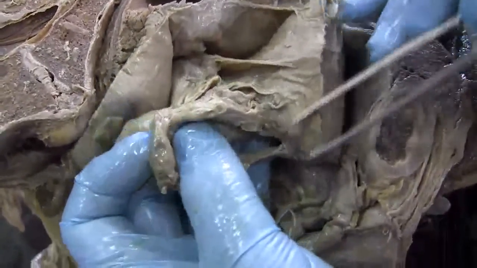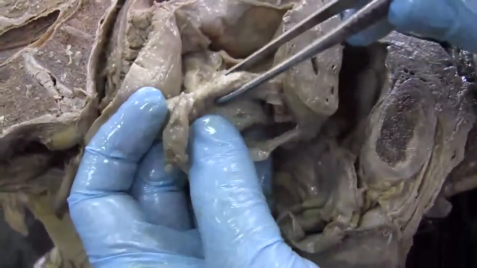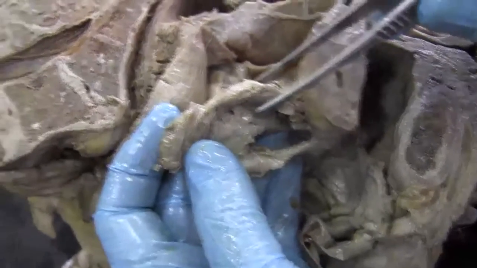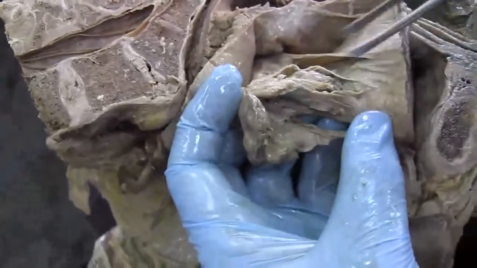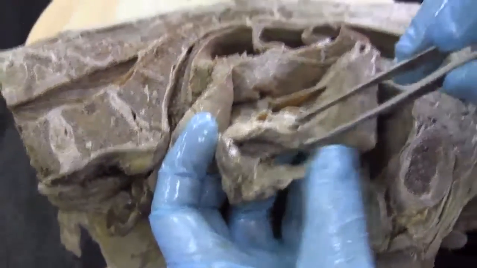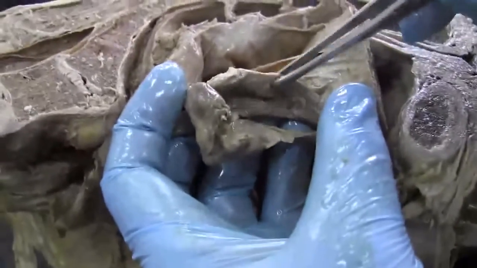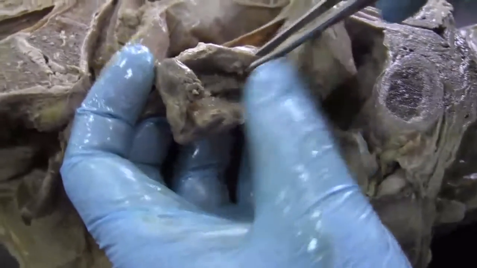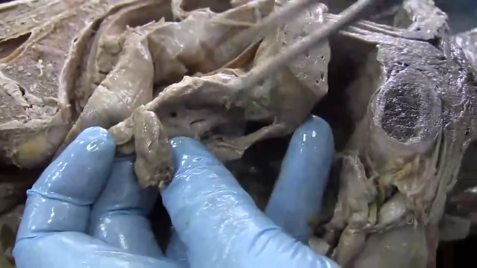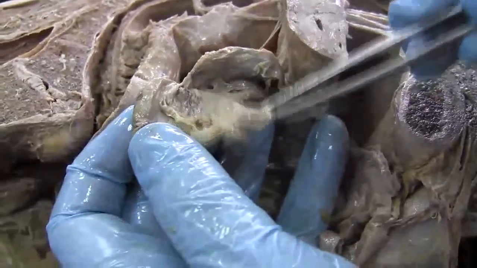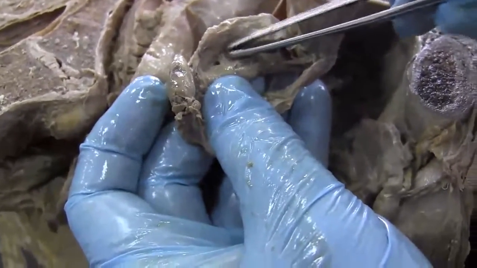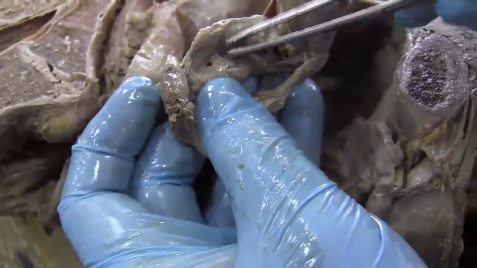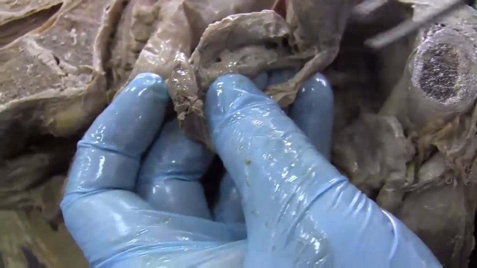And on the back here, I will find the ovary. On the back of the broad ligament, I will find the ovary. And the ovary is attached to the uterus by the round ligament of the ovary. This is the round ligament of the ovary, and this is the ovary, and this is the fallopian tube. And this area is the mesovarium, in which the blood vessels reach the ovary.